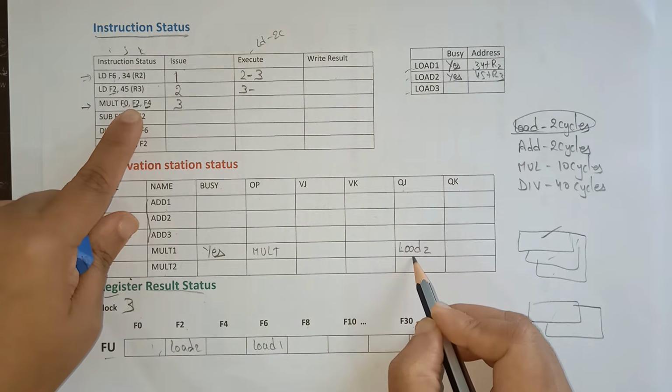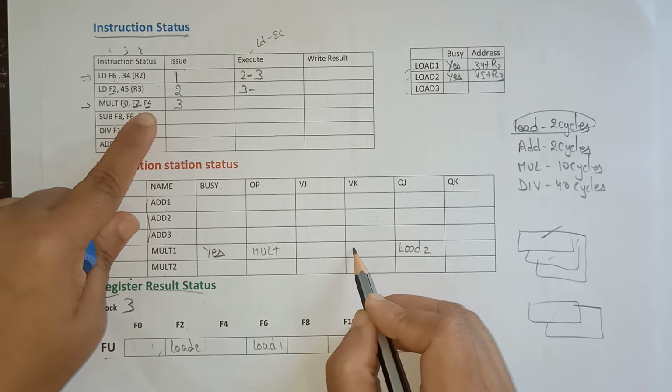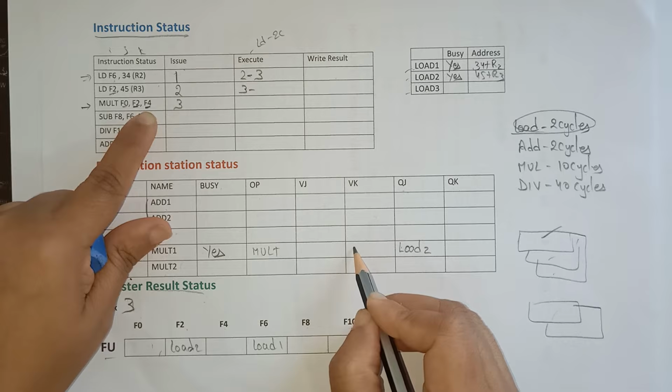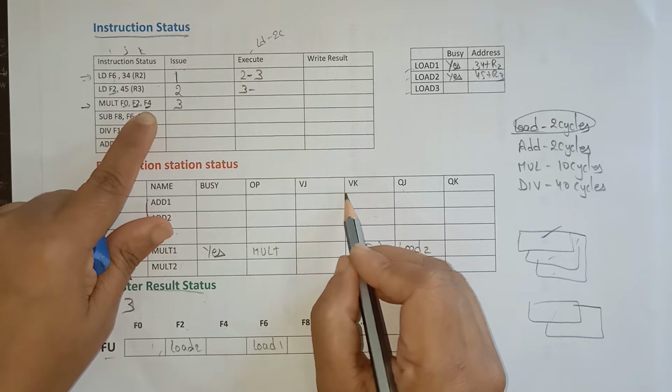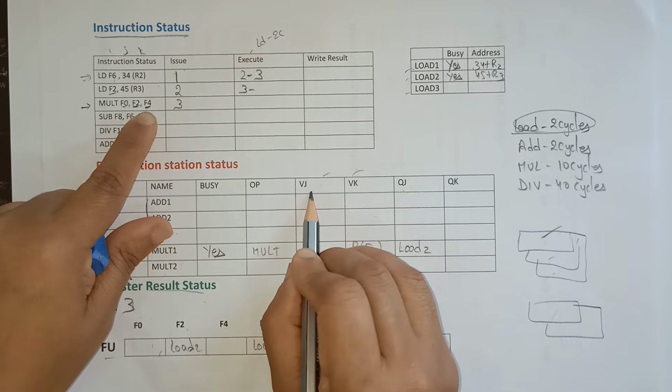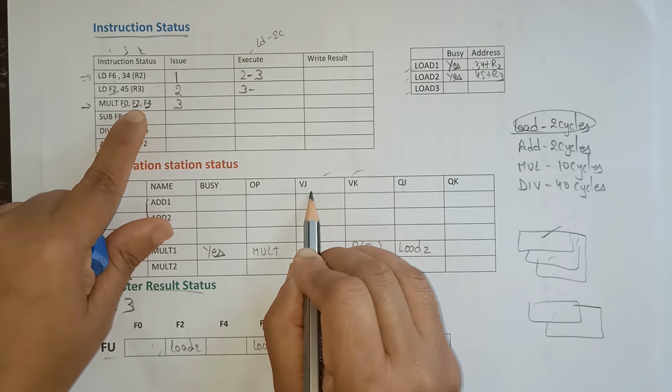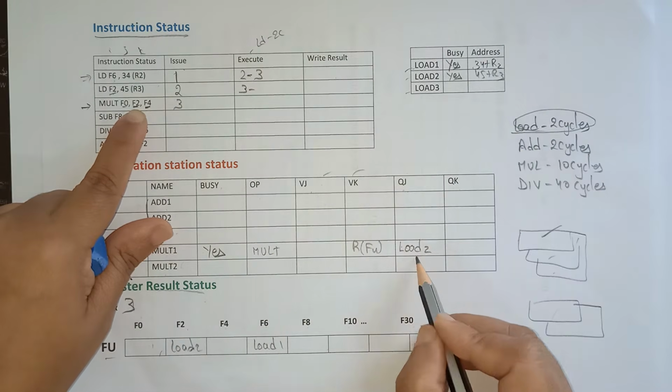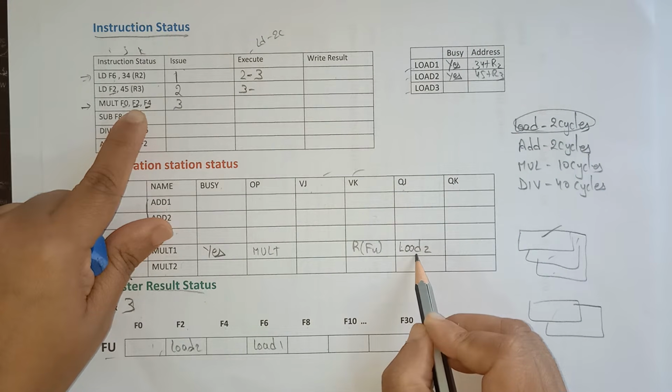So make it a reservation station, because F2 is still busy. And F4 is what? Right here. F4 is free, so write here register F4. I am writing under the K because these are two source operands. Vj is still busy because F2 is not yet completed. That's why I have written it as Load 2.